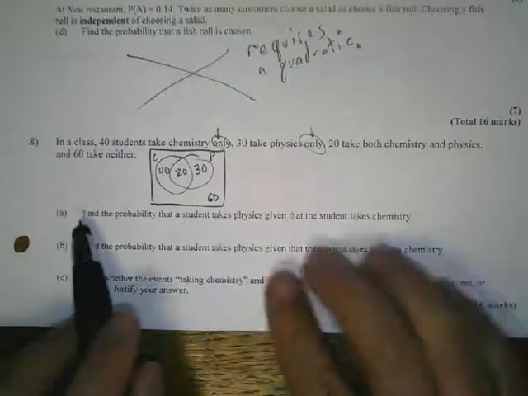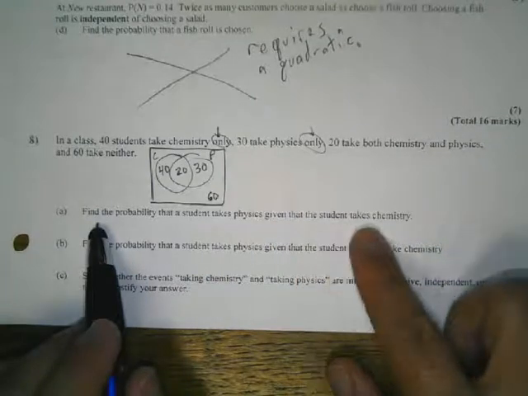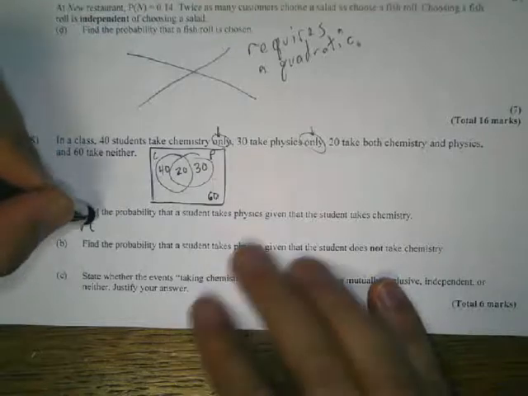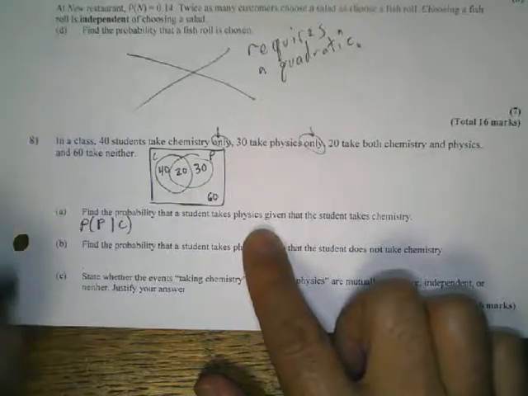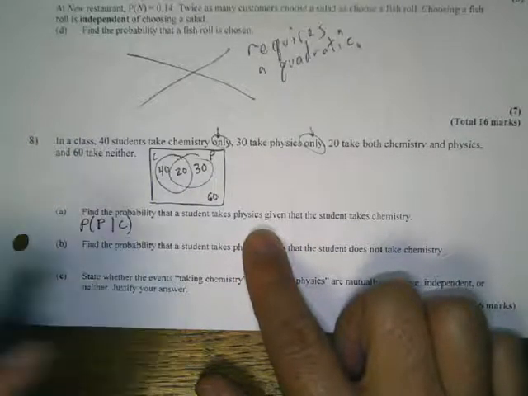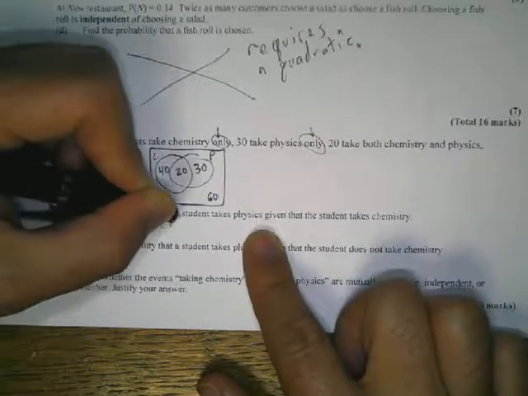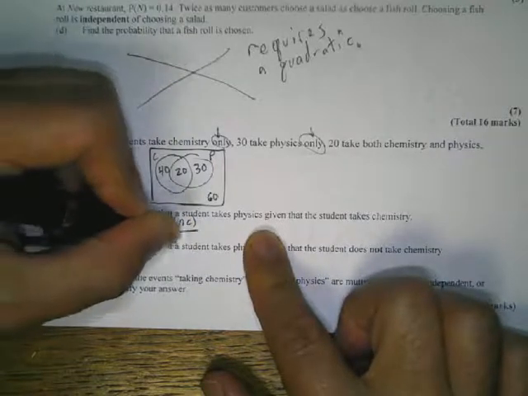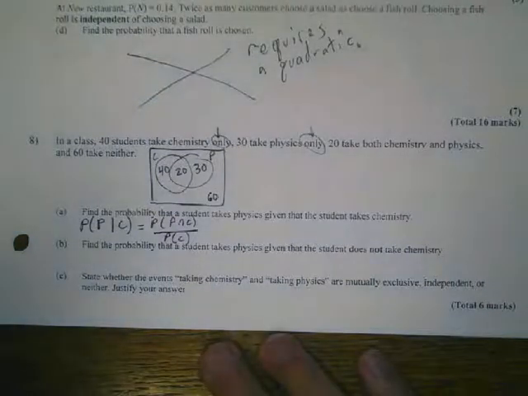So the first question, find the probability that the student takes physics given that the student takes chemistry. Given that they take chemistry, this is going to be the probability of the intersection of physics and chemistry divided by the probability of chemistry. So first we need to figure out some information.